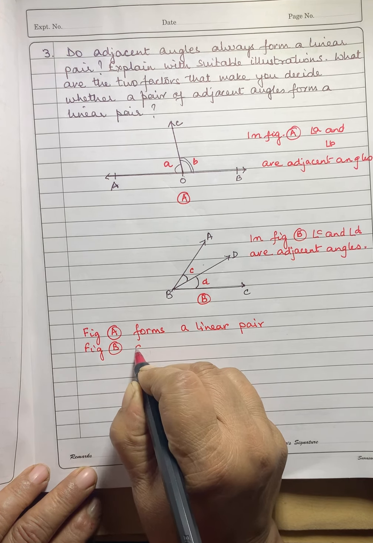Next question, that is question number 5, continued. Can the pair of angles forming a supplementary angles be equal to each other? Number A, yes, each angle will measure 90 degrees.